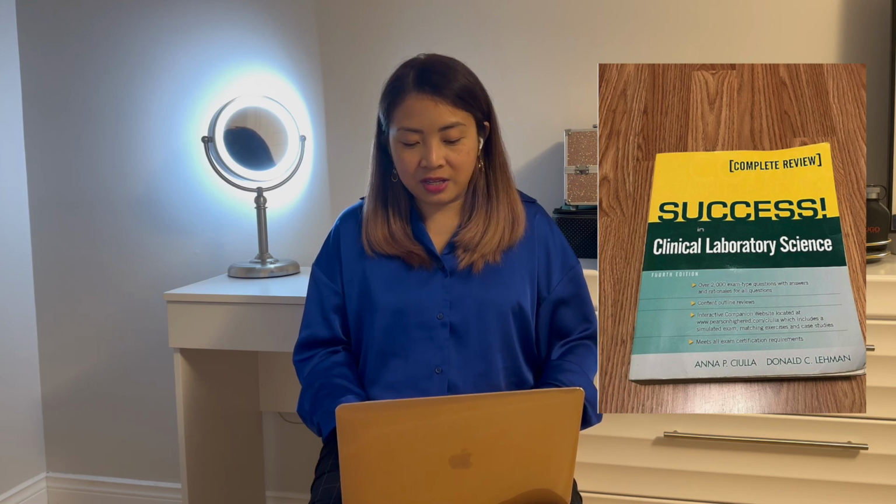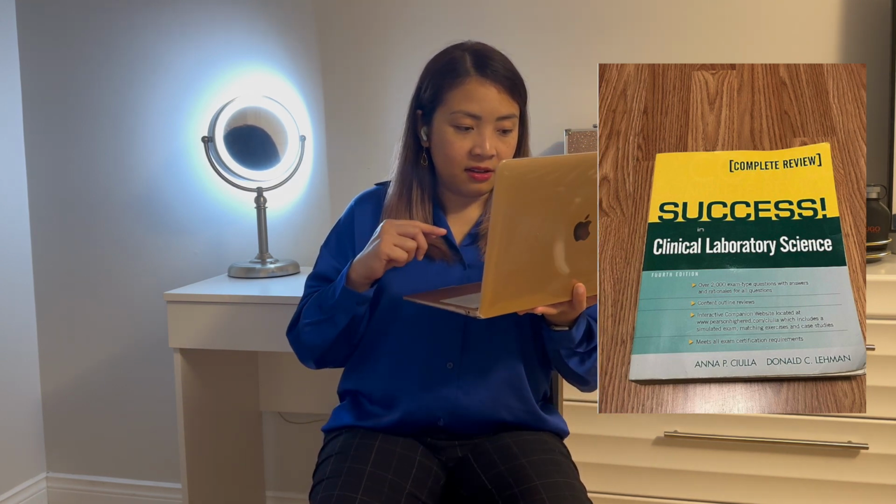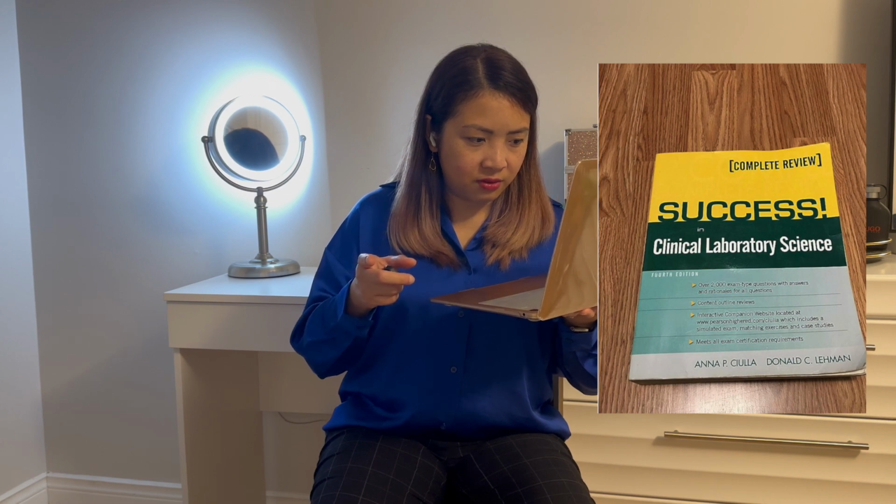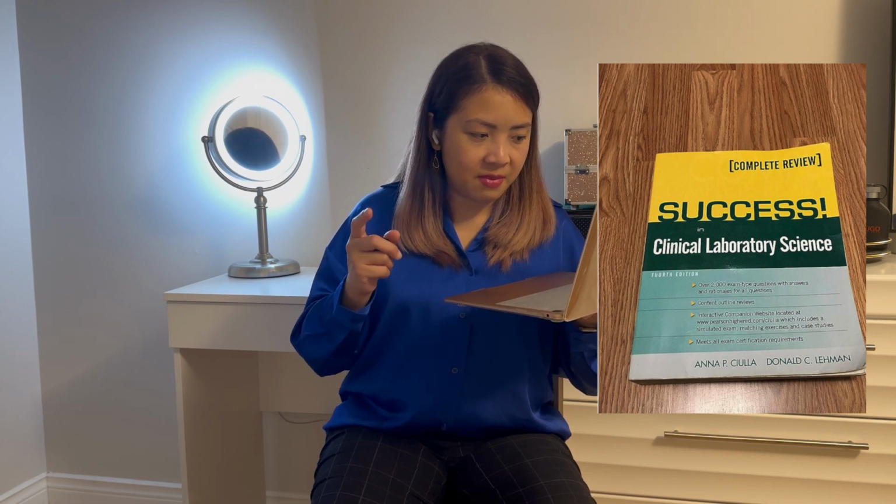And another common reviewer for medtechs out there, you might know this already, it's The Success, Clinical Laboratory Science. I call this book Shula because the author there is Anna P. Shula. Actually, there's another author who is Donald Lehman, but I'm just used to calling this book Shula. Shula and Haar books are really helpful, but I suggest maybe try answering those questions on your extra time.